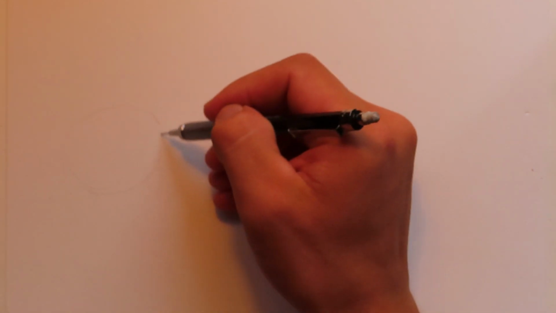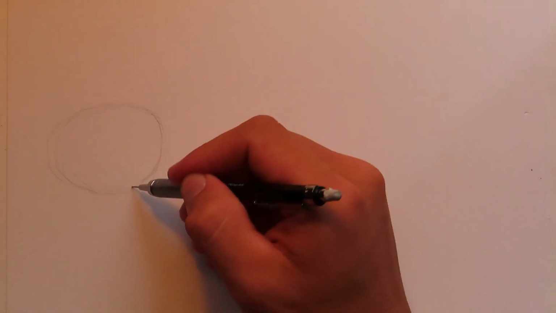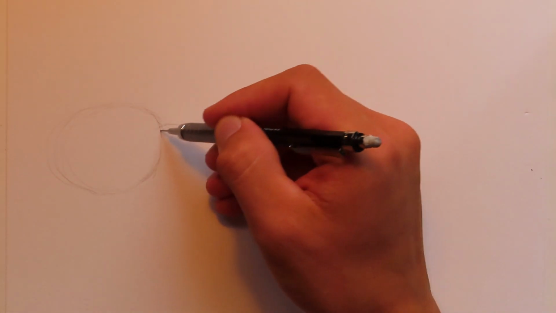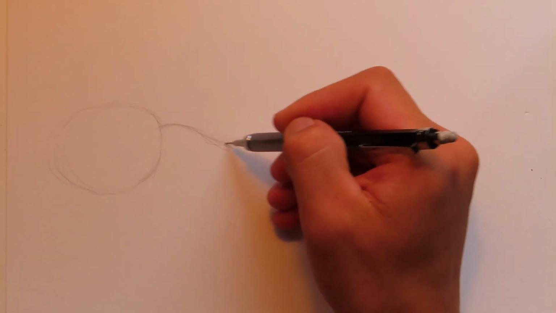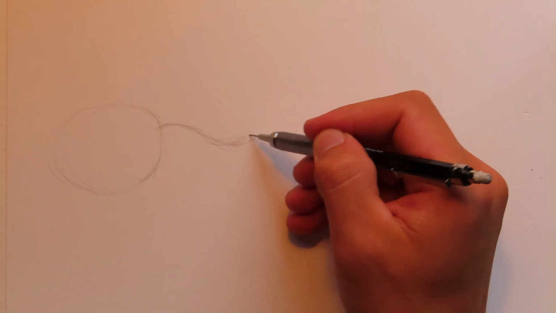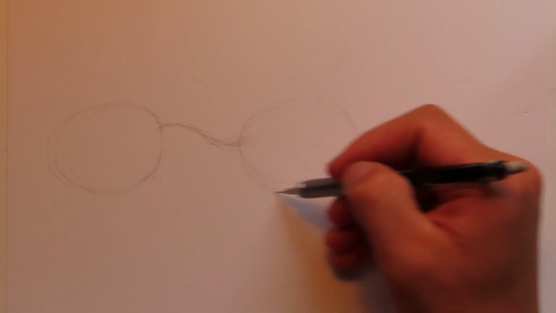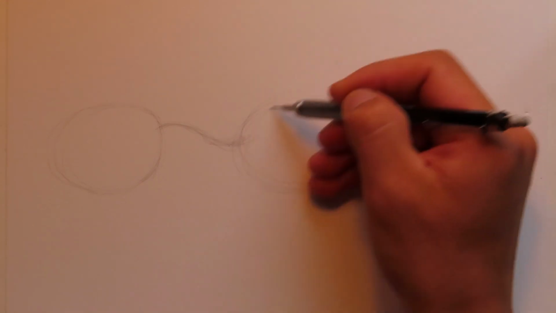Giganotosaurus has some massive jaws, so let's put in an oval representing the head of Giganotosaurus. Don't press too hard on your pencil when you're doing the outline. Then we're going to have the neck come like so. We want to sort of have a backwards S shape. Then here we're going to have the main body.